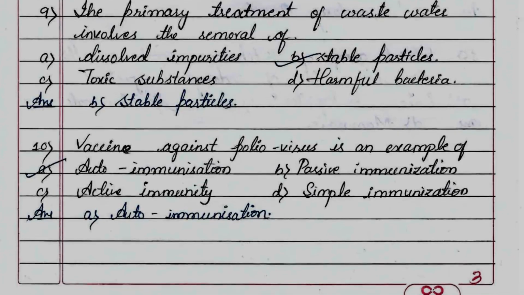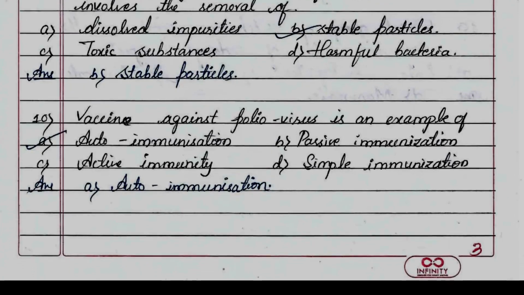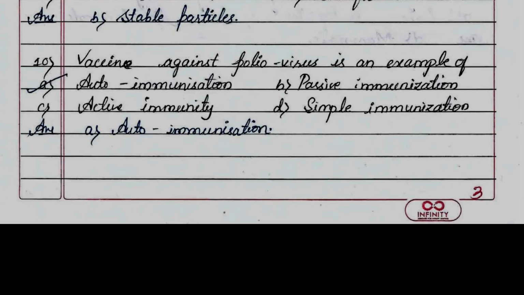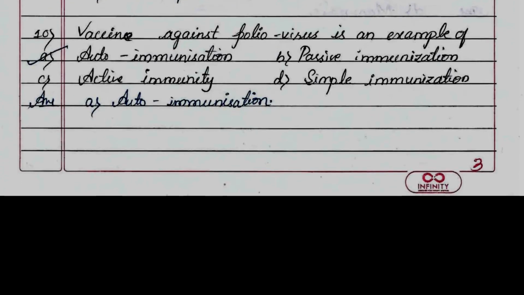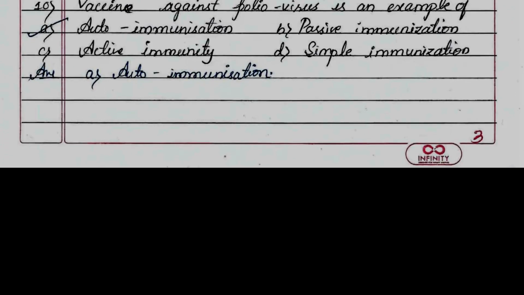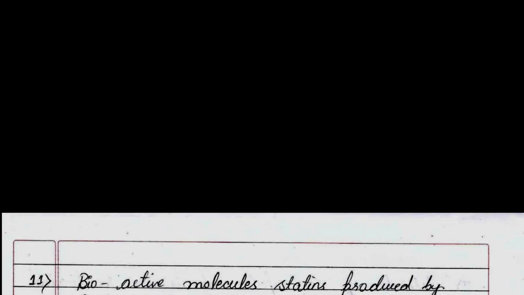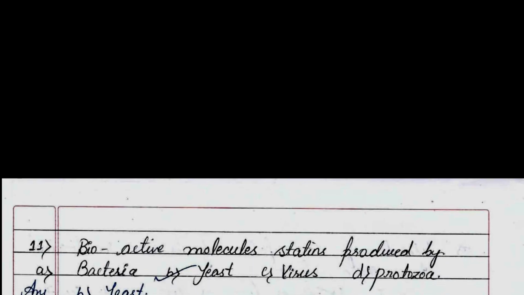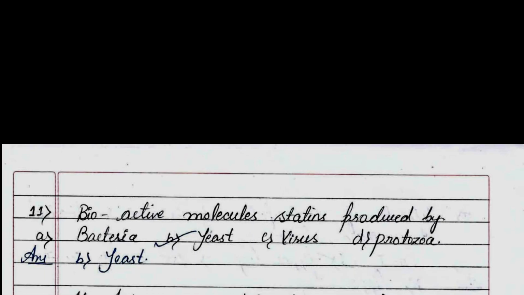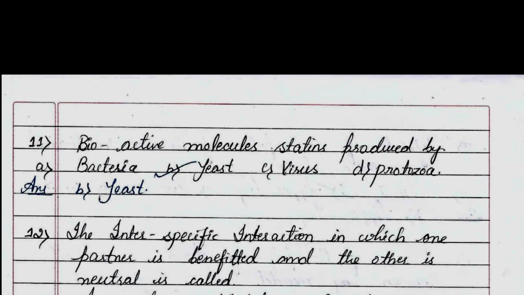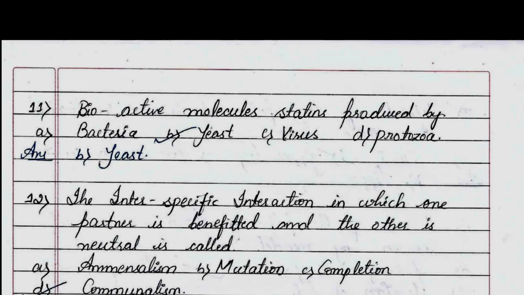Here is the 10th question: vaccine against poliovirus is an example of. Options are A. Autoimmunization, B. Passive immunization, C. Active immunization, D. Simple immunization. And the answer is C. Active immunization. 11th question: the bioactive molecule statins are produced by. Options are A. Bacteria, B. Yeast, C. Virus, D. Protozoa. And the answer is B.